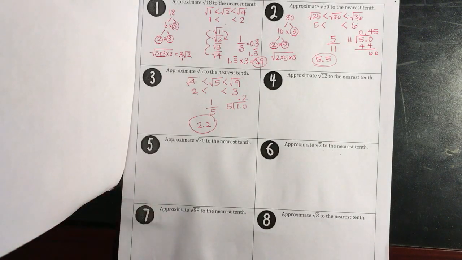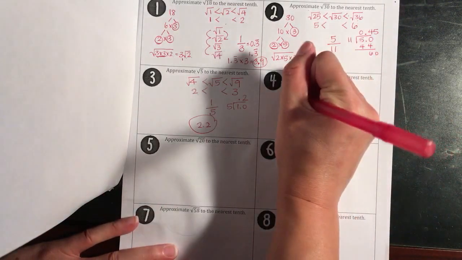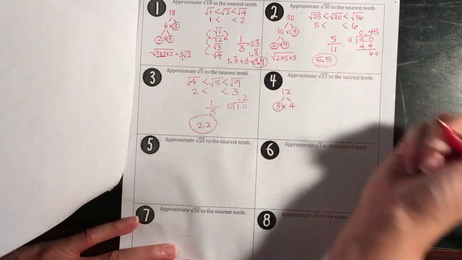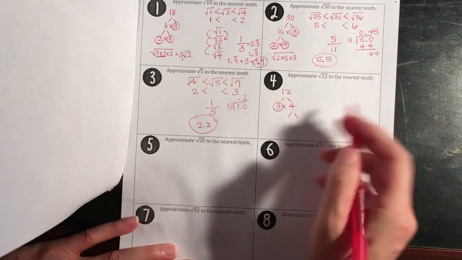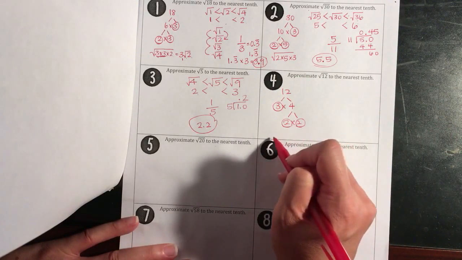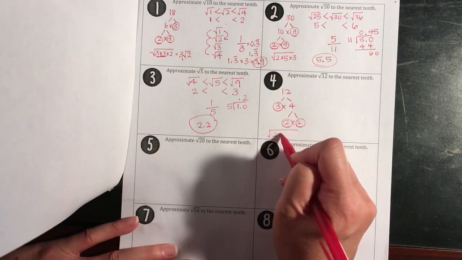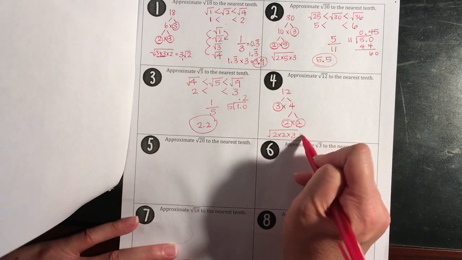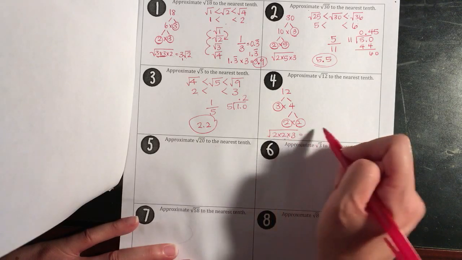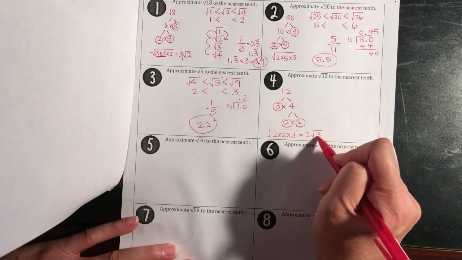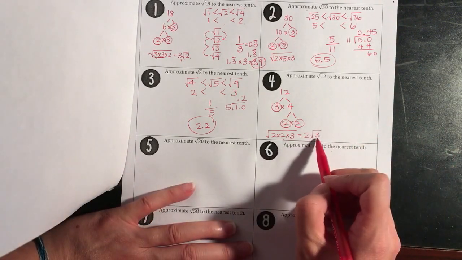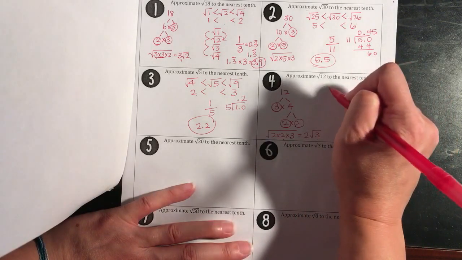Okay. For 12, I'm going to go ahead and simplify first. I have 3 times 4, that's a prime. And then I have 2 times 2, more primes. So eventually I get 2 times 2 times 3. 2 times 2 gives me 4, so that's a perfect square of 2. And then I have to multiply by radical 3. So I'm going to estimate the radical 3 first.